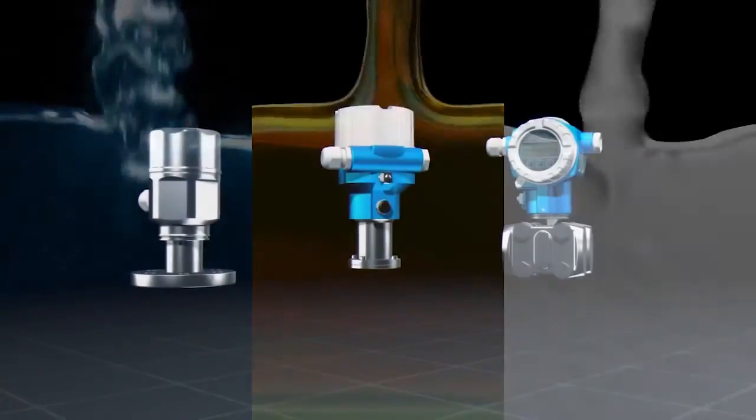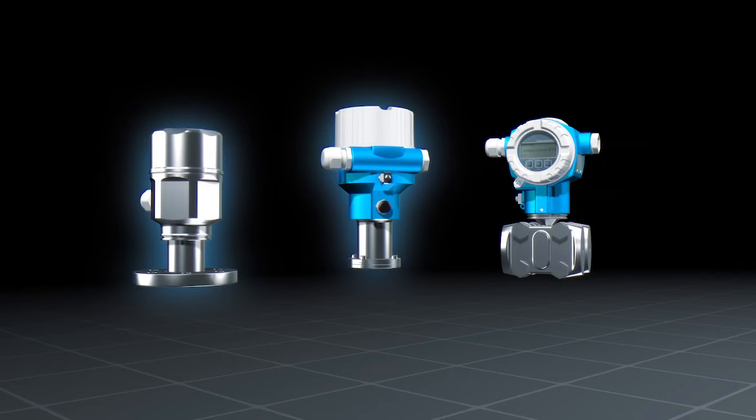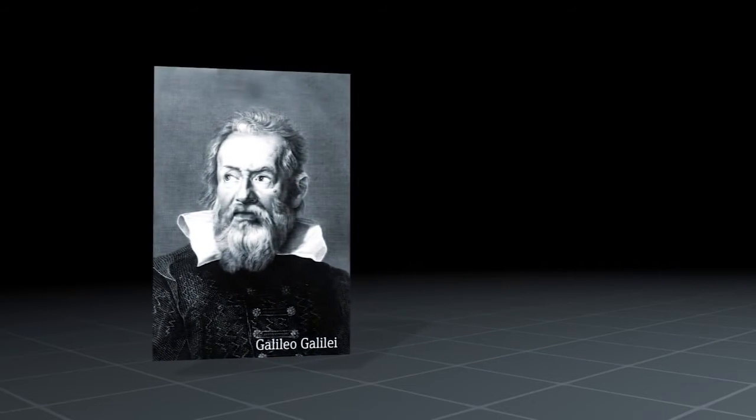For example, pressure measurement by absolute or gauge pressure, hydrostatic pressure, as well as differential pressure. The first scientific origins of pressure measurement were documented in the middle of the 17th century.